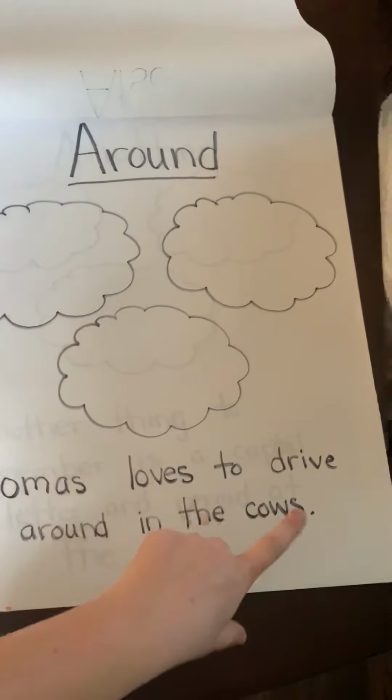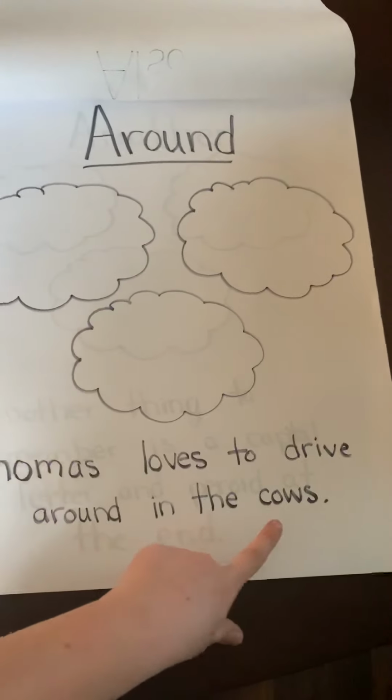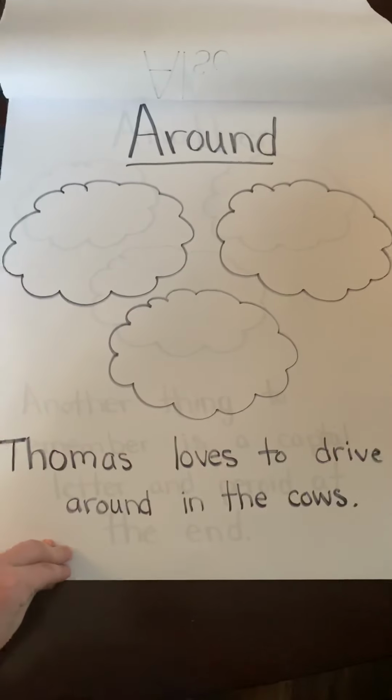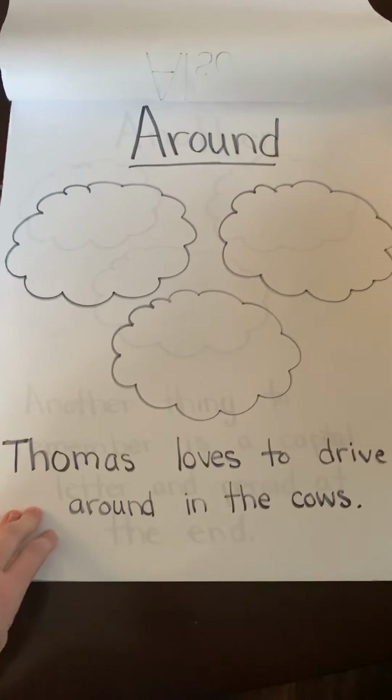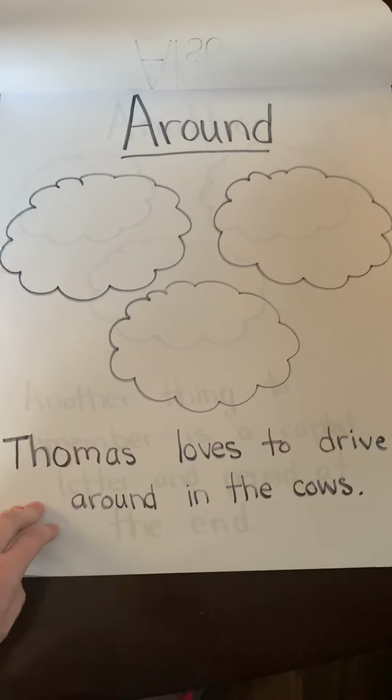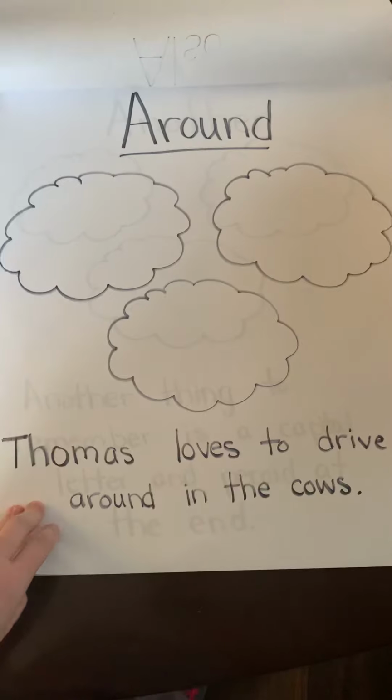Thomas loves to drive around in the cows. And you come up with your own sentence. You guys can come up with a sentence together, okay? Sentence writing is a big part in first grade and standards.